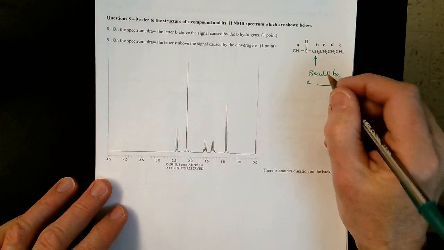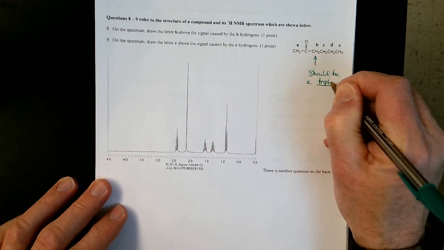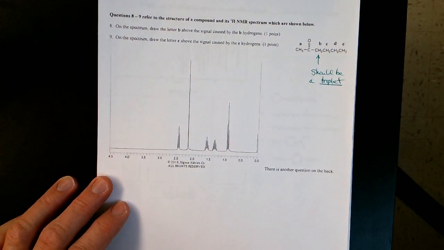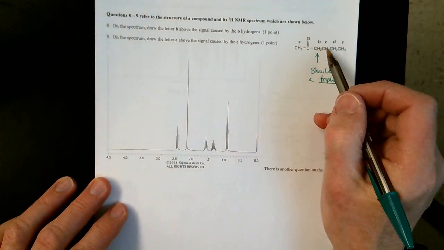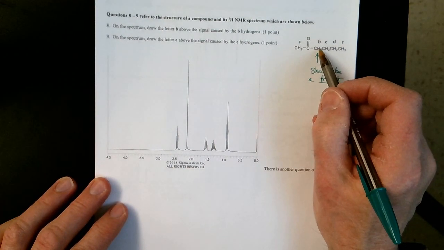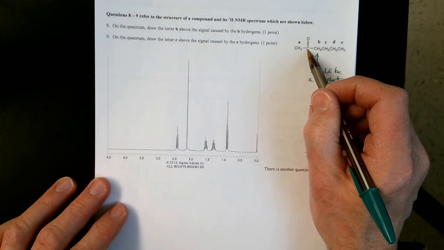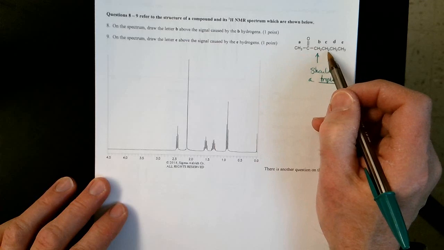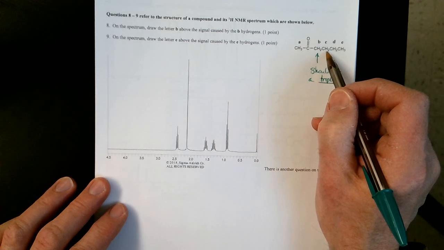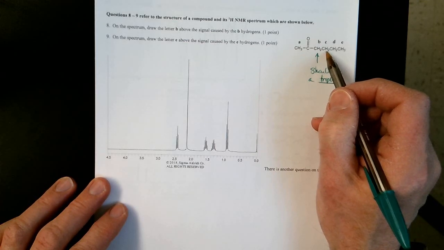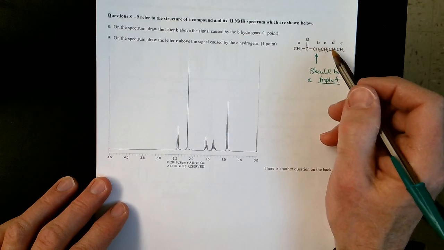It should be a triplet, yeah. The reason for that is that as they look around at the world, they look to their left and they see a carbon that has 0 hydrogens, so no neighboring hydrogens there. They look the other way and they see 2. 2 plus 1 would be 3. Okay, the B hydrogen should be a triplet.